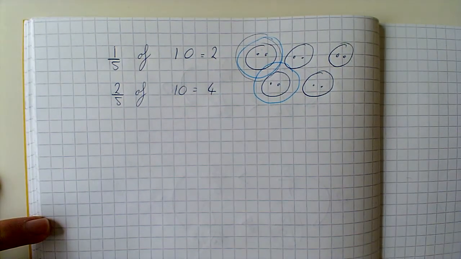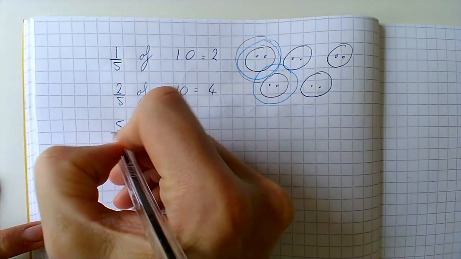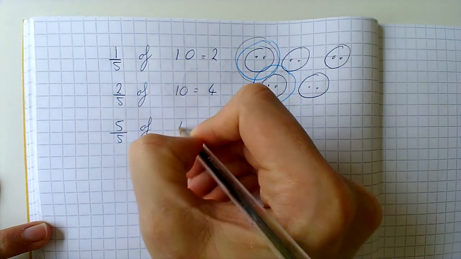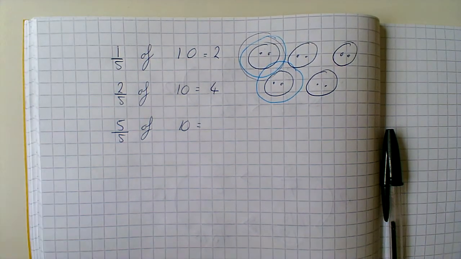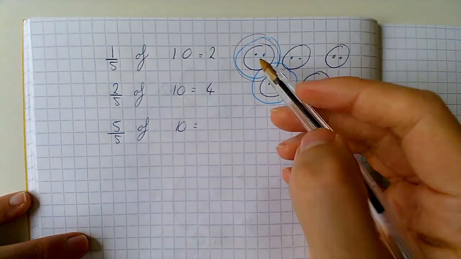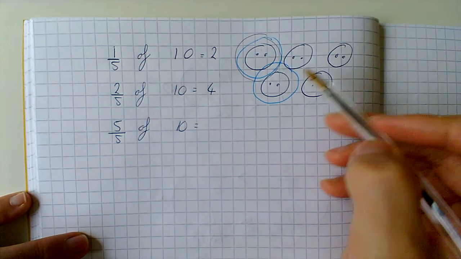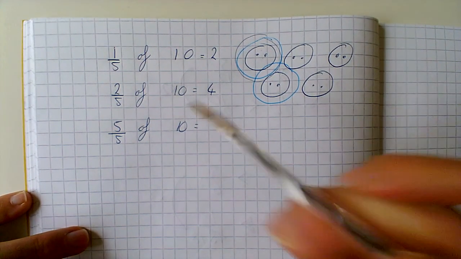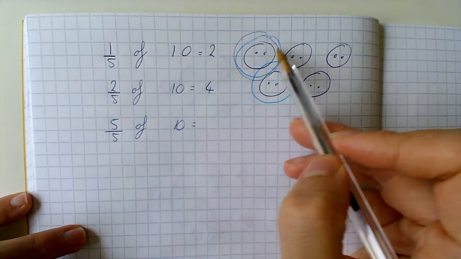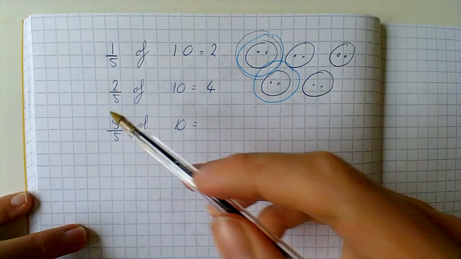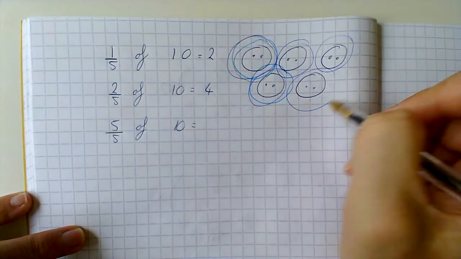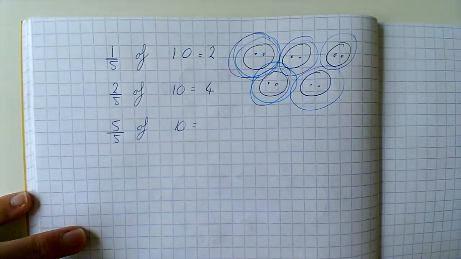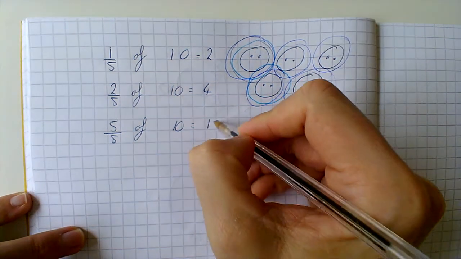Okay, to look at one last one, okay, so if, for example, it was 5/5 of 10, then I would be doing the same process as before. I would be taking 10 and putting it into 5 groups, okay, 1, 2, 3, 4, 5, there's 2 in each group because we've shared them out equally, okay, and I would not be taking one of the 5 groups or 2 of the 5 groups, I'd be taking all 5 of the 5 groups, so that would be 1, 2, 3, 4, and 5, okay? If I take all 5 groups with 2 in each group, that would be 10, okay?